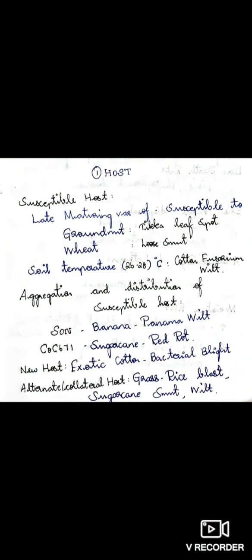While moving to wheat, wheat is susceptible to loose smut. This wheat loose smut is an internally seed-borne disease. Internally seed-borne disease. So this is an important half-mark question, okay? And it might also be asked in your competitive examinations. This loose smut is caused by the fungus named Ustilago tritici.